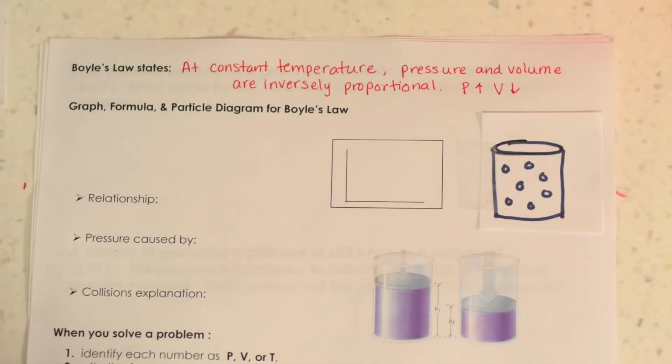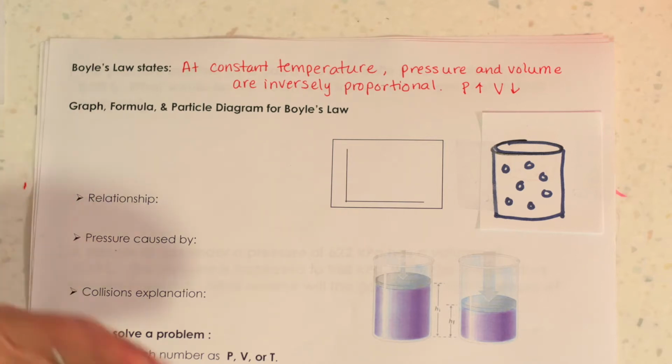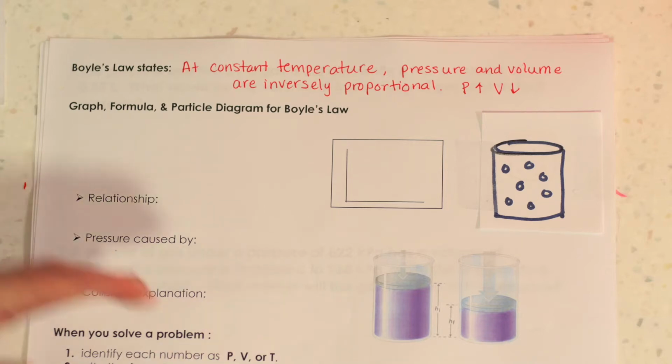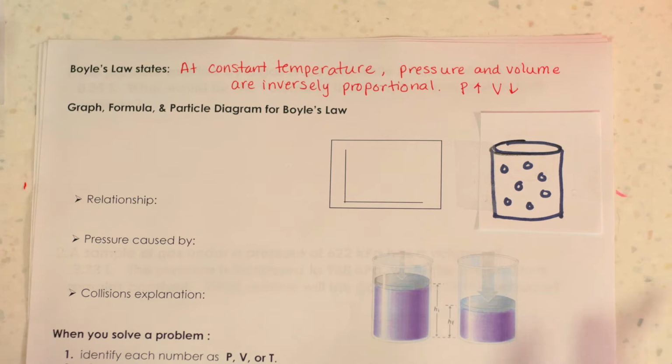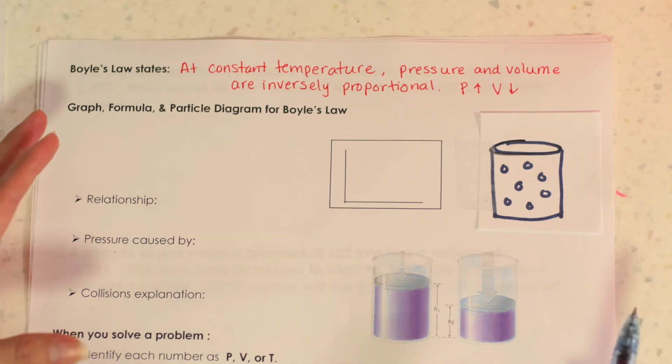Okay, so now we're going to work on another one of the gas laws. Last time we did Dalton's law, which was essentially just adding up the partial pressures and coming up with the pressure total. This is Boyle's law, and just like we talked about some of the characteristics of gases last time, you're going to see some of those characteristics just in this definition.